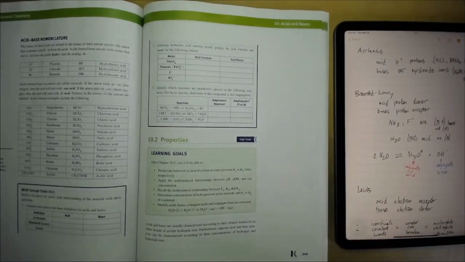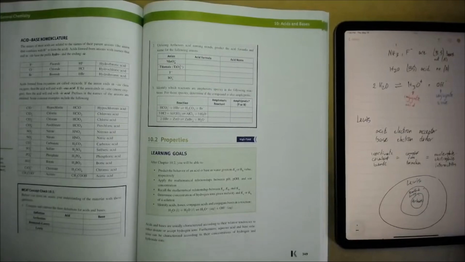Bronsted-Lowry acids and bases, the acids are proton donors, bases are proton acceptors. A Lewis acid is an electron acceptor, and a Lewis base is an electron donor.